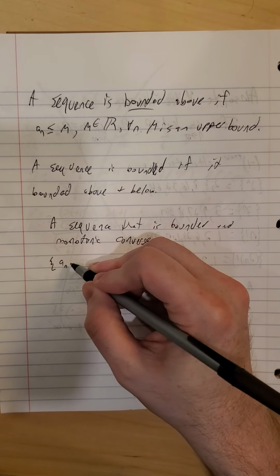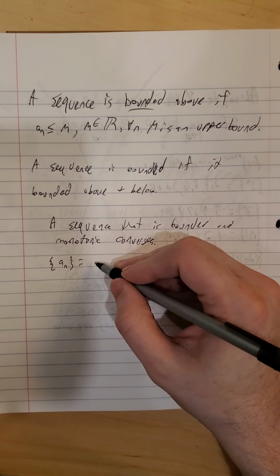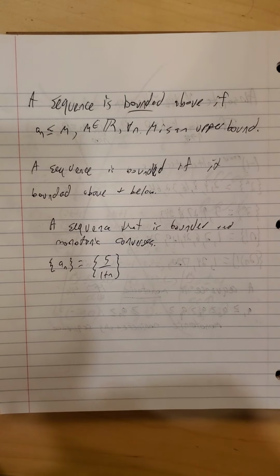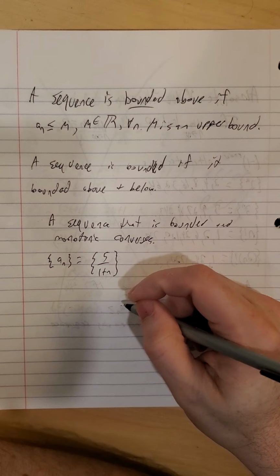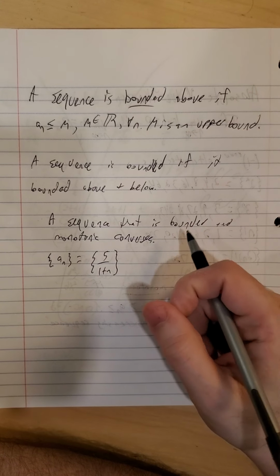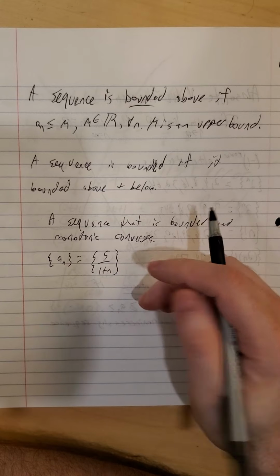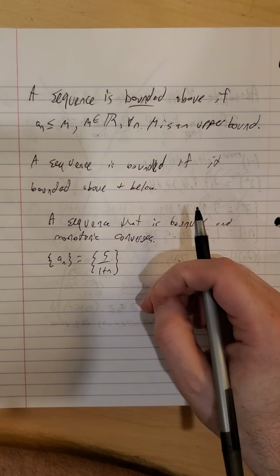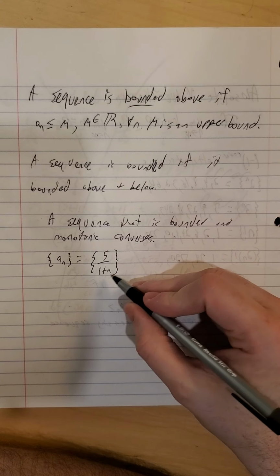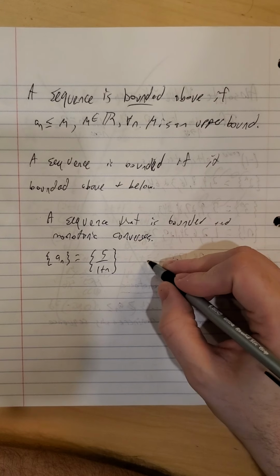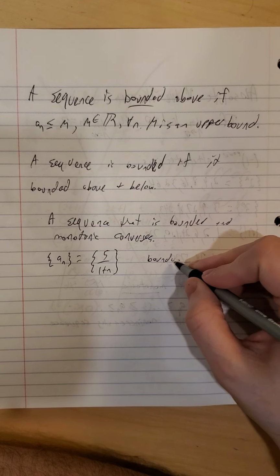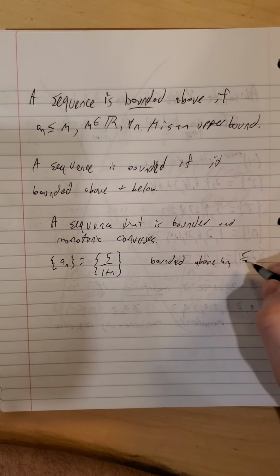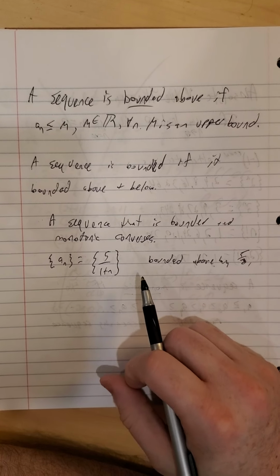All right, so we'll look at the sequence a sub n equals 5 over 1 plus n. This is a bounded sequence. The max this can reach is 5/2: if n is 1, 5 over 2, that's the biggest this can be. And this is bounded below by 0.